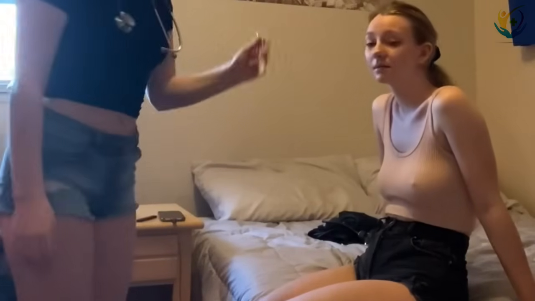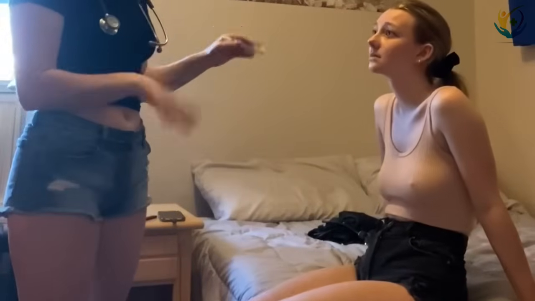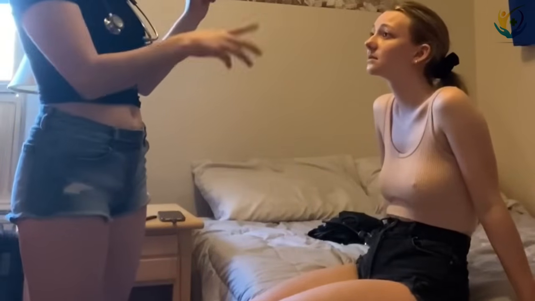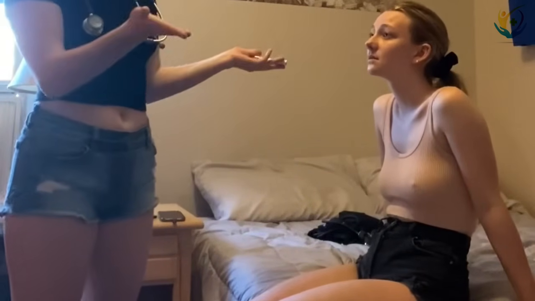Very good. Okay, so every time I shine the light, when I was looking at her direct eye, the pupil constricted, which is good on both sides. And then when I did it and looked at the other eye on both sides, the pupil constricted. So this is a good finding for constriction.